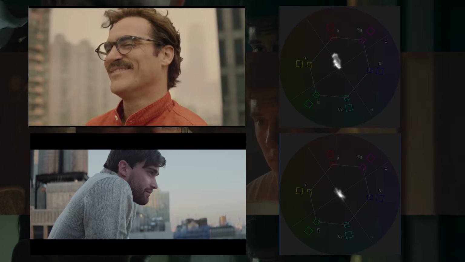So that we don't get distracted by the red-orange shirt, I've gone ahead and desaturated it so we can just see the color for the rest of the image. Now if we move to our shot of the man on the roof, we can see that this shot incorporates more of a complementary color scheme with mostly orange and blue cyan.